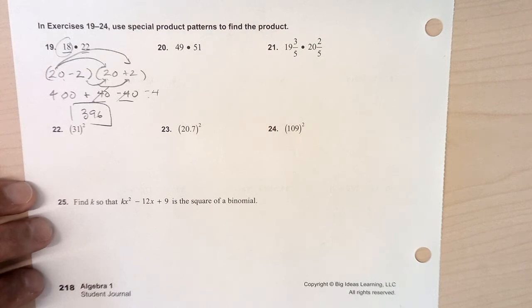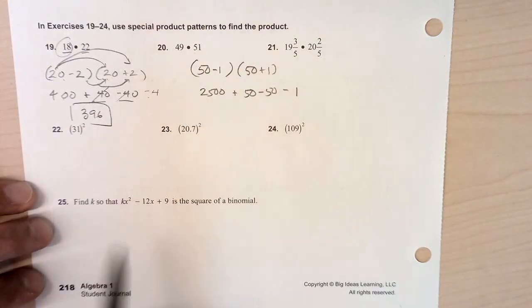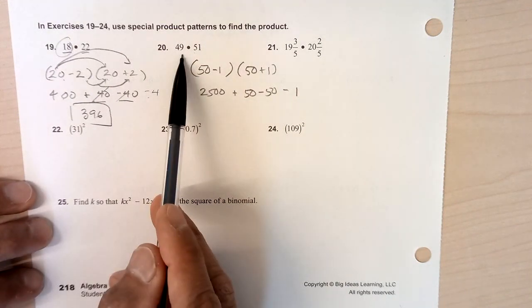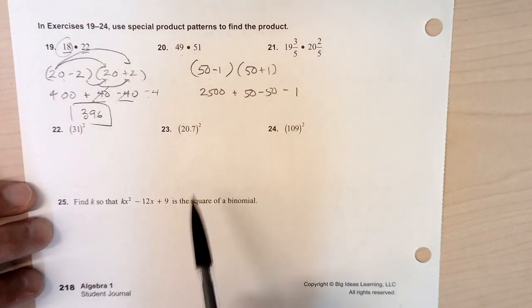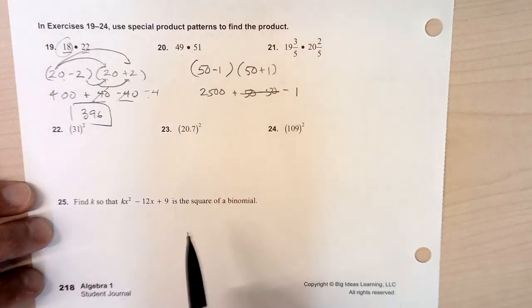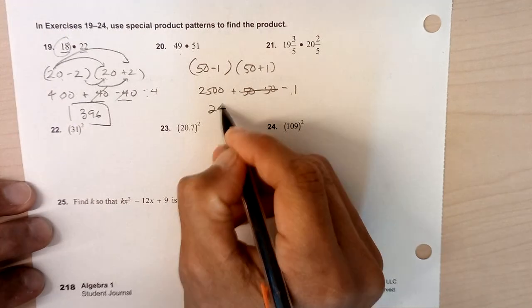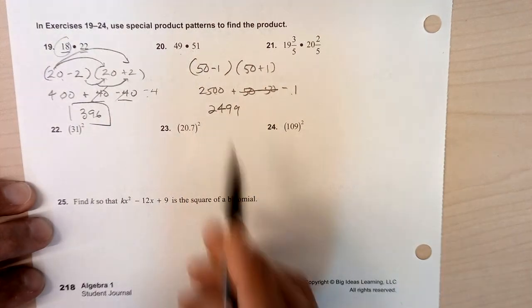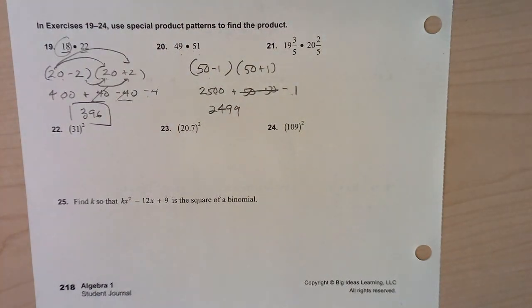See if you can do number 20 real quick. So for number 20, both of these numbers are very close to 50. They're each one away from 50. So 49 can be written as 50 minus 1. 51 can be written as 50 plus 1. This is foiling everything out. I didn't quite simplify it yet. These cancel each other out. 2,500 minus 1 is 2,499. This might be pretty difficult to do in your head without using a calculator, but it's easier to do if you use special products.